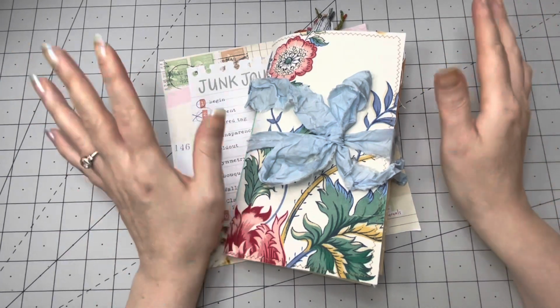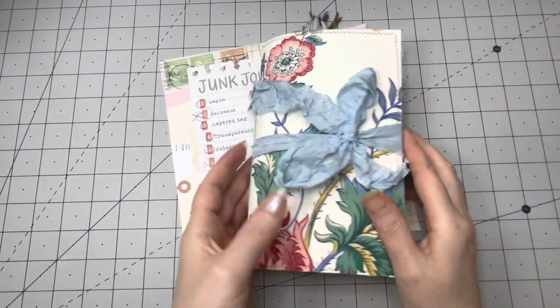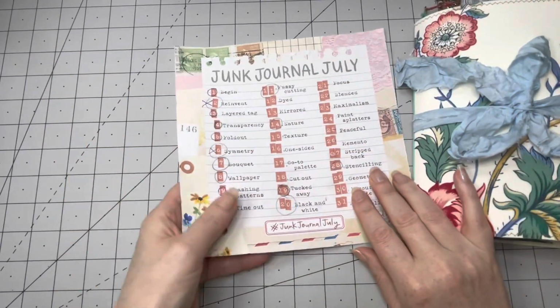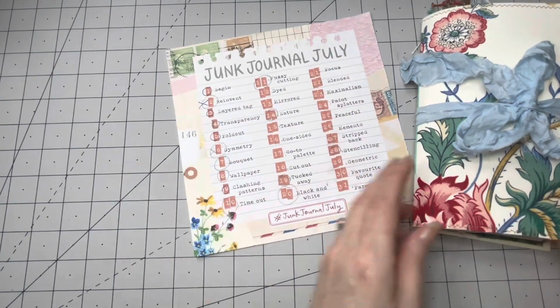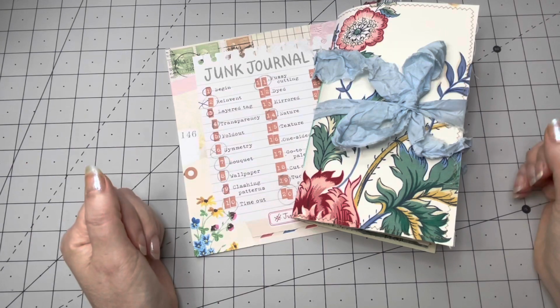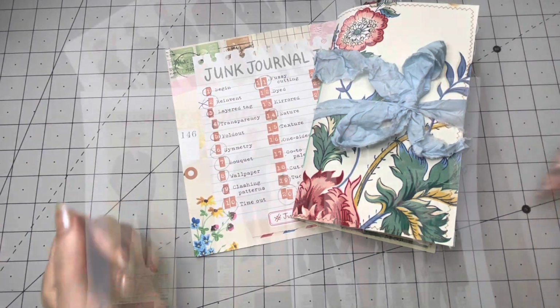At the moment I'm doing Junk Journal July, so I want to do another prompt today, number 15, which says texture. So let me show you what my inspiration is for this prompt.